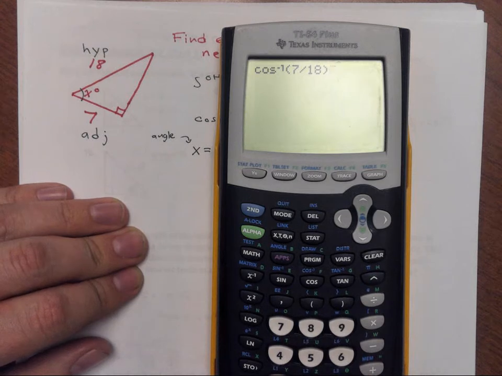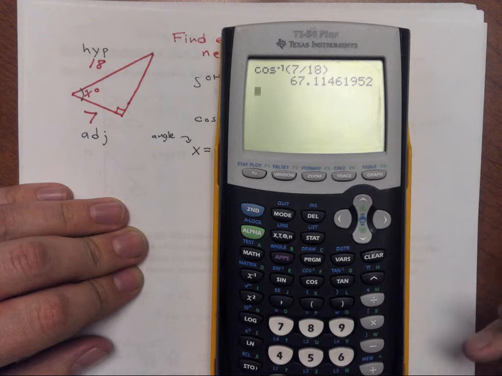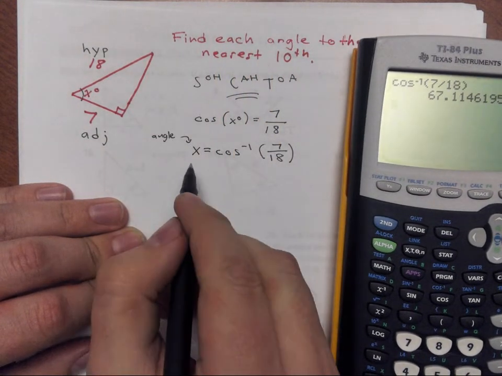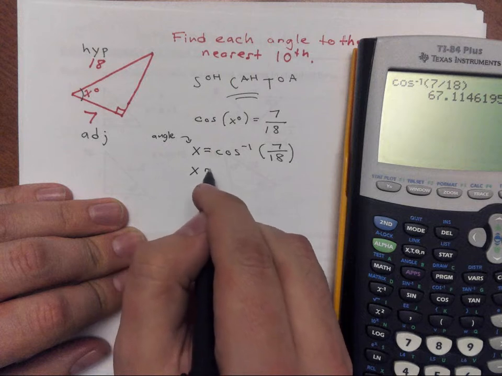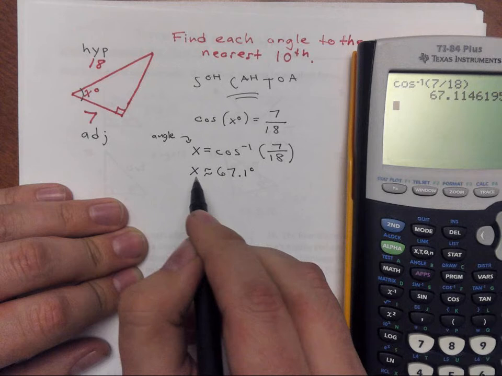The inverse cosine of 7 over 18 is 67.11461952, accurate to, it looks like 8 decimal places. But I was only asked to go to the nearest tenth of a degree, which means x is about 67.1 degrees.